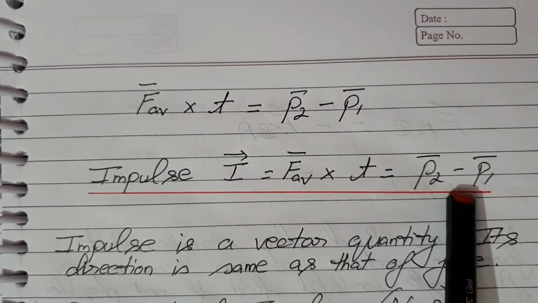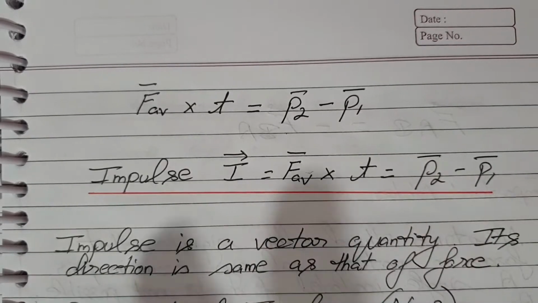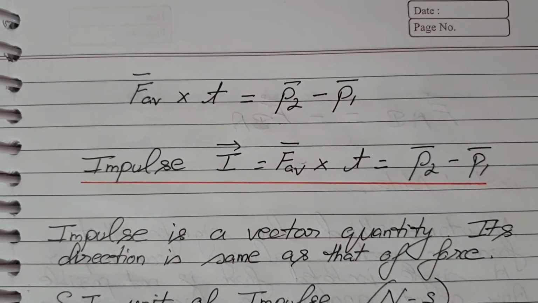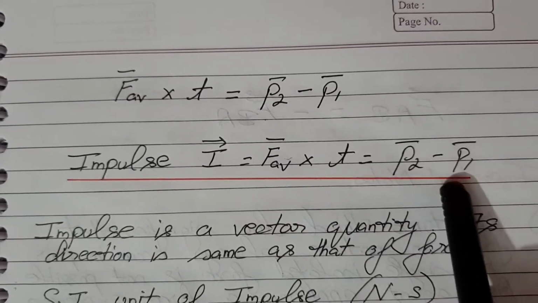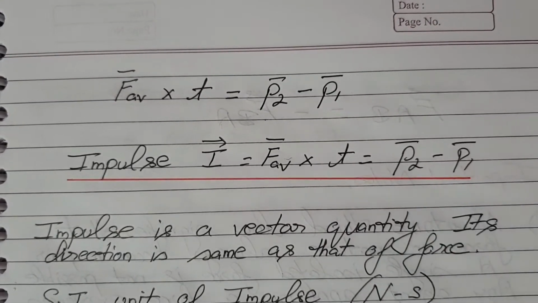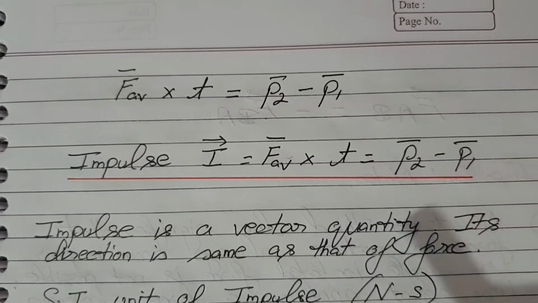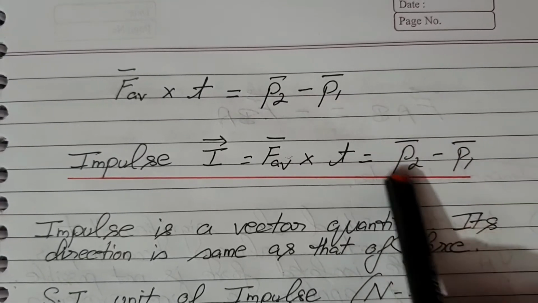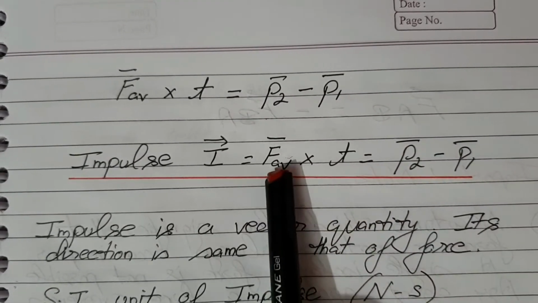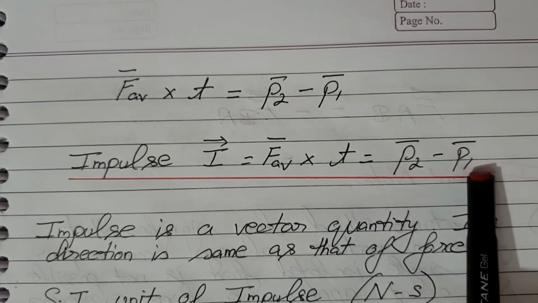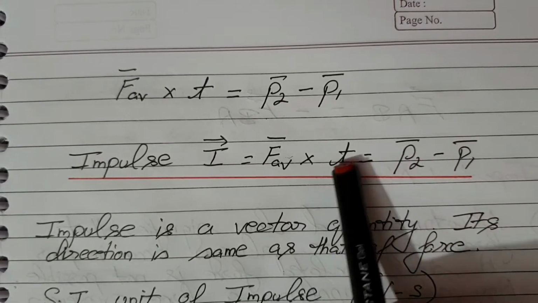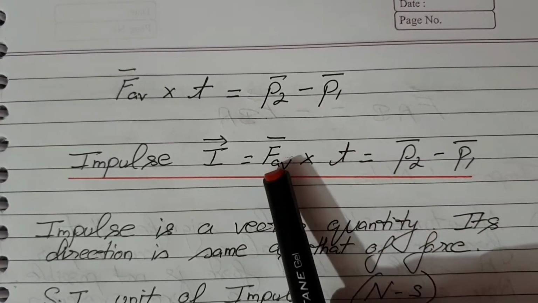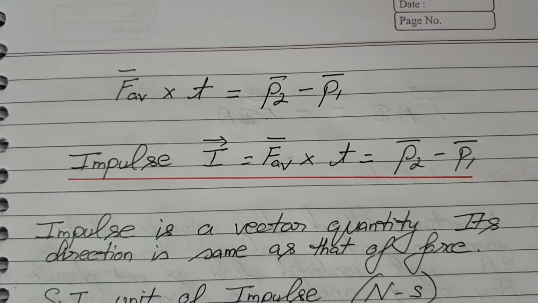Therefore the player has to apply a smaller force against the ball in order to stop it. Or you can simply understand, the ball is ultimately coming to rest, so for a given ball, this change in momentum is constant. If F_av into t equals a constant, then when the time increases, automatically the force will decrease. Hence less force is exerted on the hand of the cricketer.